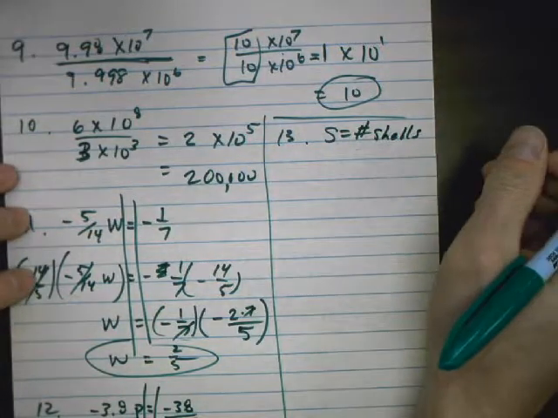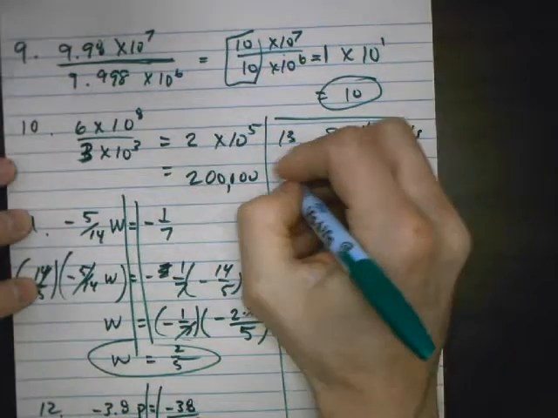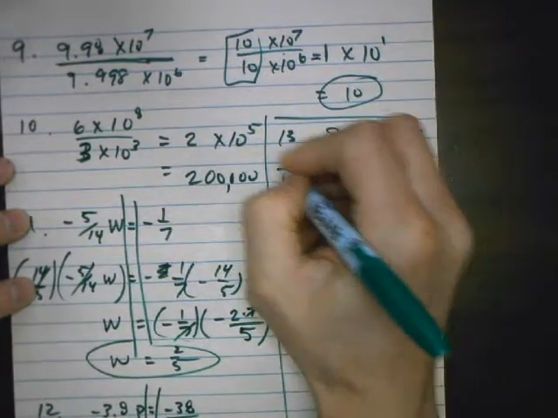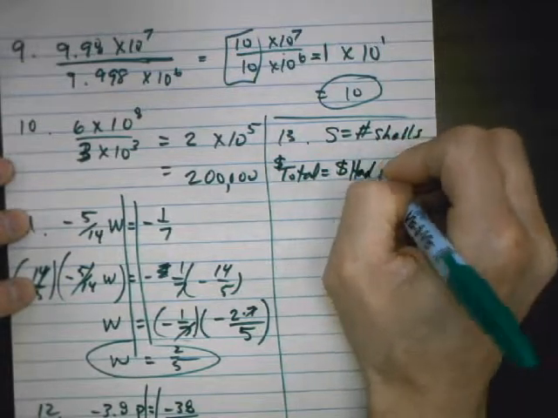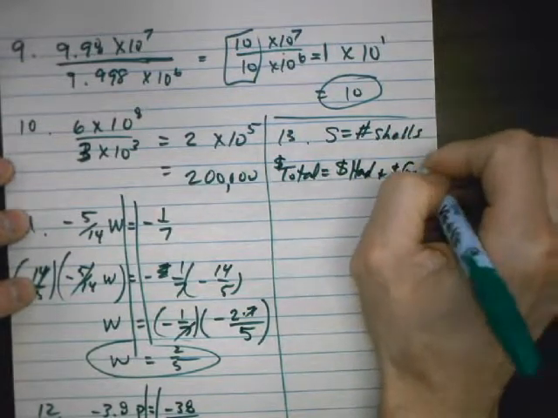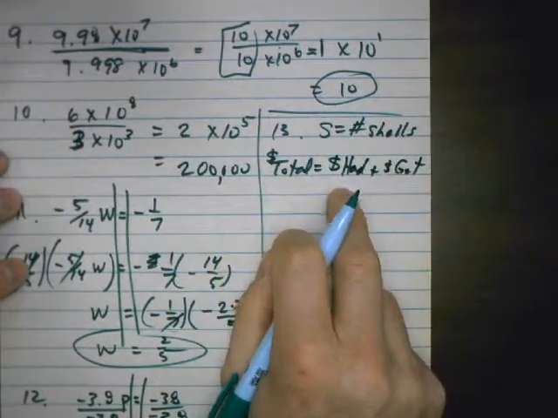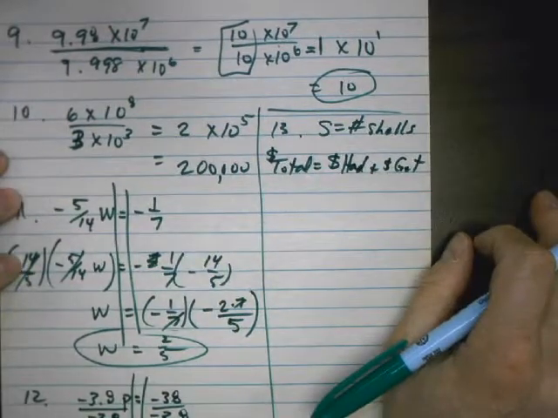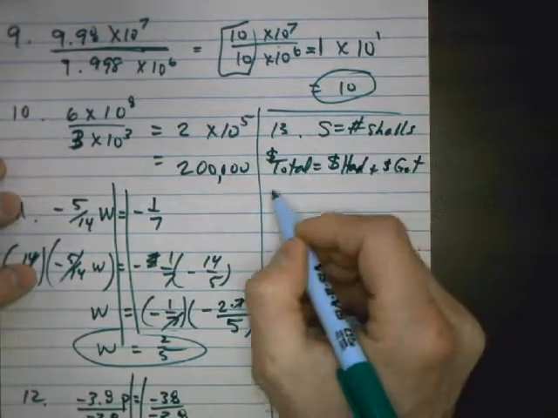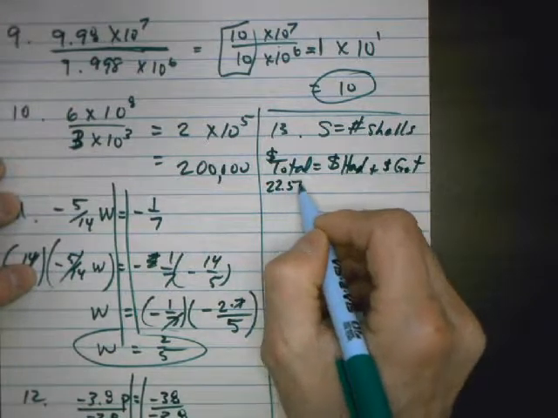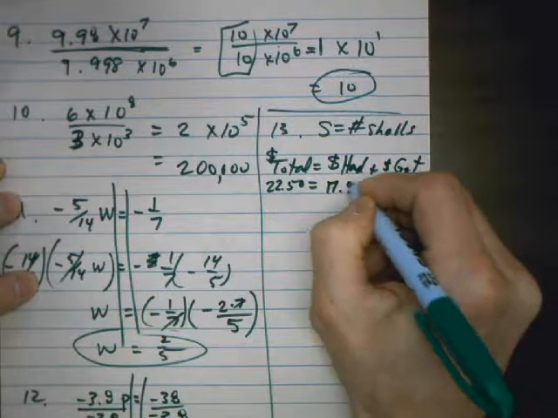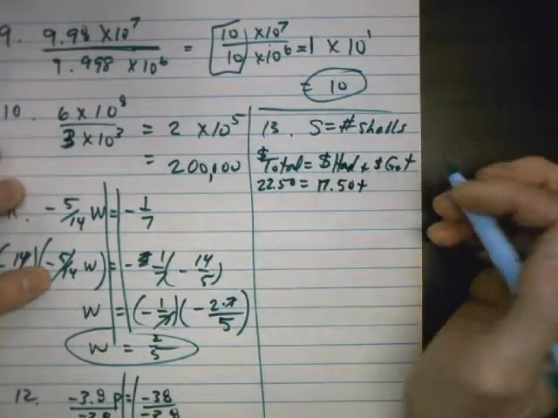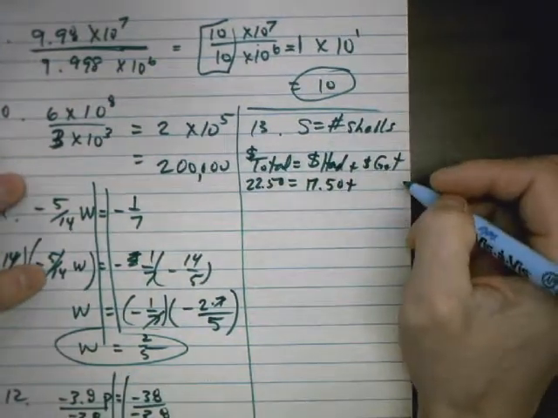Okay? Now we're going to make sense of this problem. So there's a total amount of money, right? And that's going to equal the money that we had and the money that we get. And I hope that makes sense to you, right? All your money is what you had before plus what you get now. Hopefully that makes sense. So now we're going to fill it in. The money in the end, the total money is $22.50. The money that we had to begin with was $17.50, and we got 75 cents every seashell.